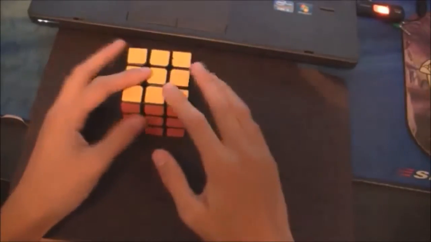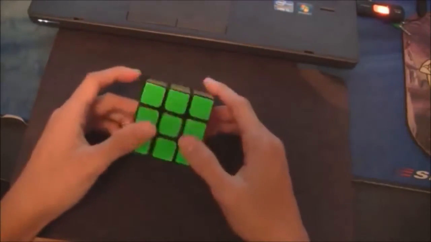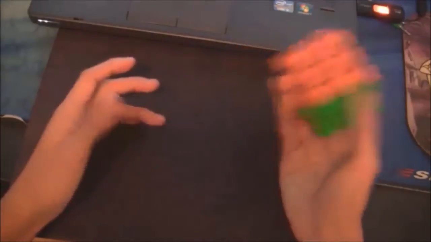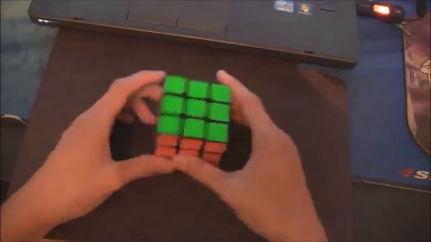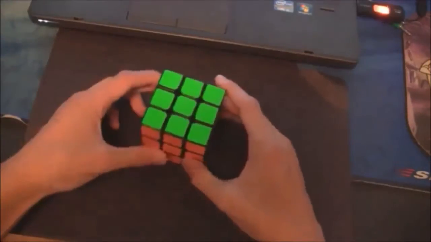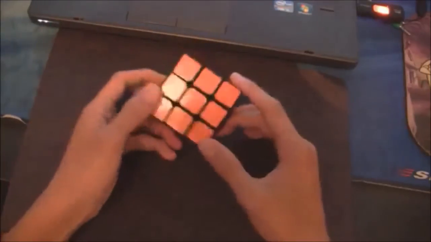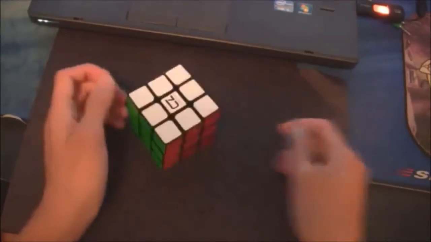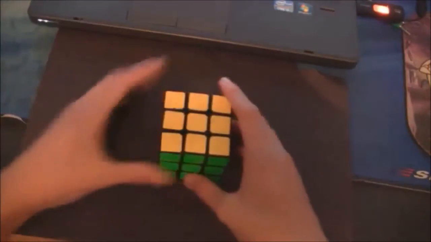Hey guys, so today I'm going to talk about parity, twisted corners, and flipped edges. The order I'm going to go in is first flipped edges, then twisted corners, then parity. I find that flipped edges are the easiest to learn, then twisted corners, and then parity. That's just what I think, so that's just how it's going to be. Okay, here we go.